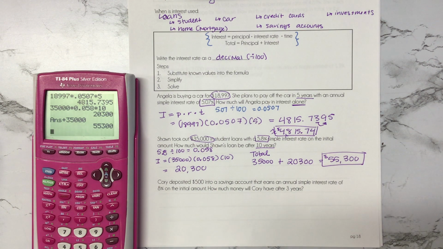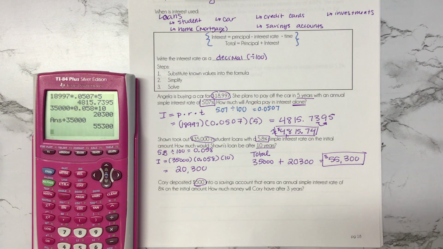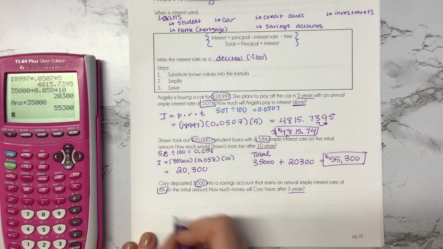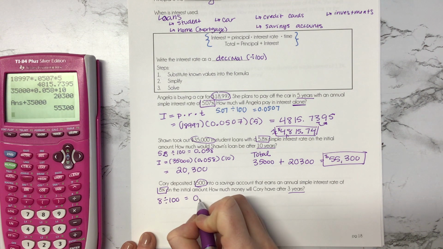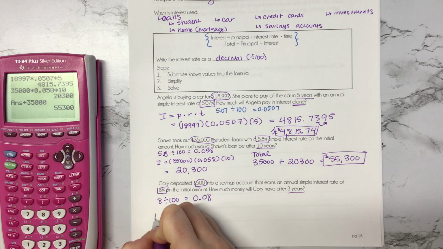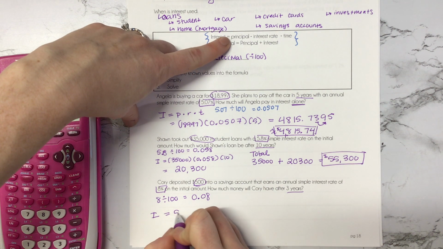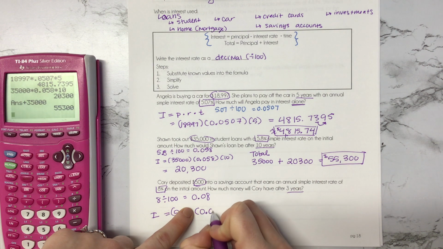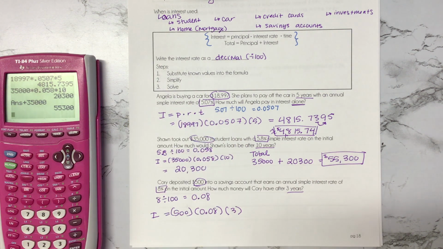Corey deposited $500 into savings that earns an annual simple interest rate of 8% on the initial amount. How much will he have after 3 years? So I'm going to take my percent, divide it by 100. Okay, my interest is the principal amount, $500, times my interest rate as a decimal, times my length of time of 3 years.